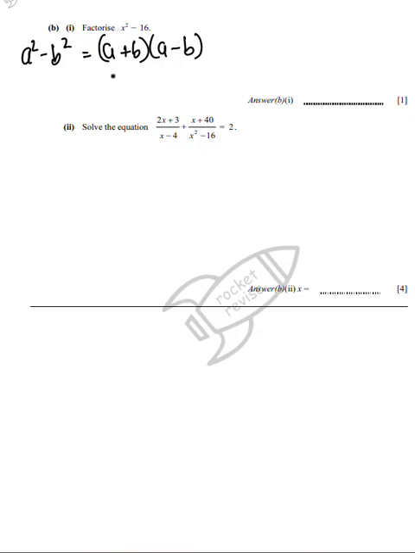What's the square root of 16? 4. Absolutely, you're right. So, can I say x squared minus 16 equals x plus 4, x minus 4? Yep, that's the answer.